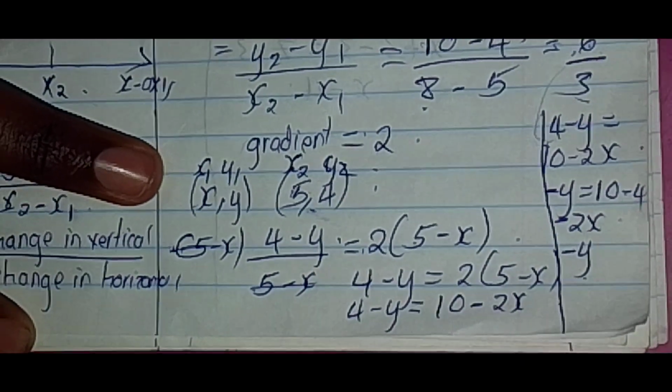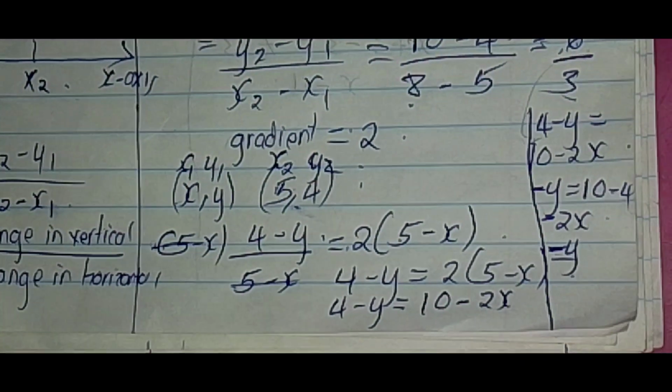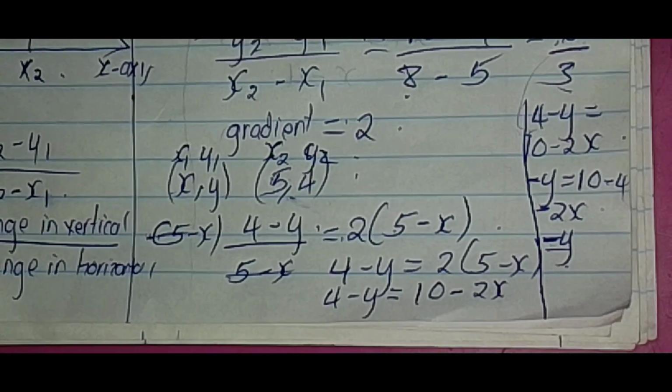Let me write this on a clear paper so you can understand better. So it is 4 minus y equals 10 minus 2x. This 4 we have brought to this side, so it will be minus 4.